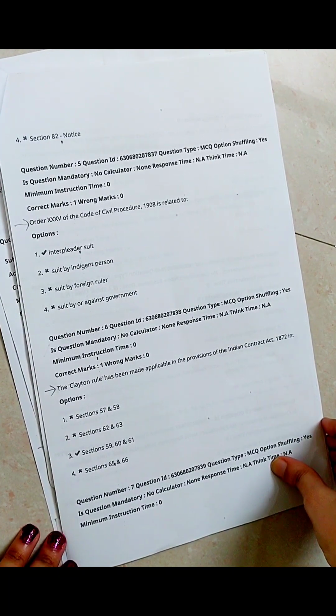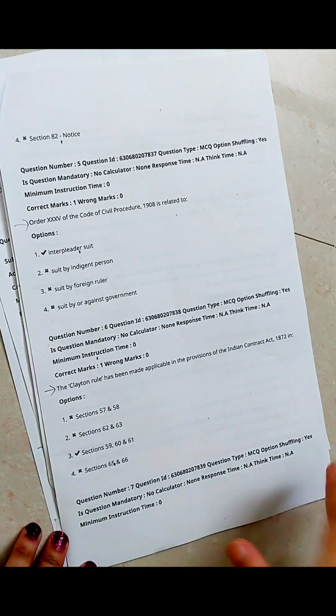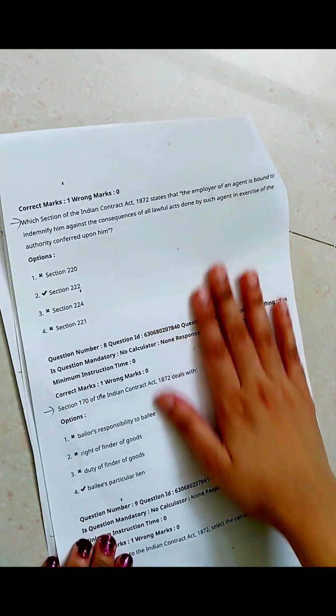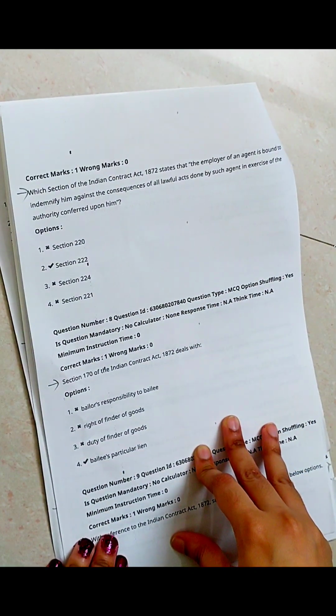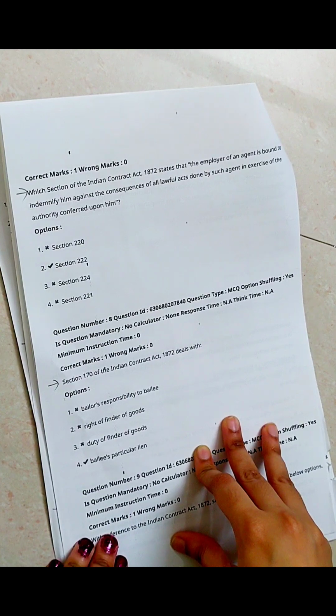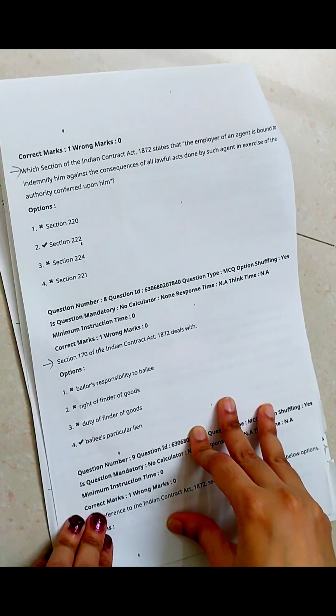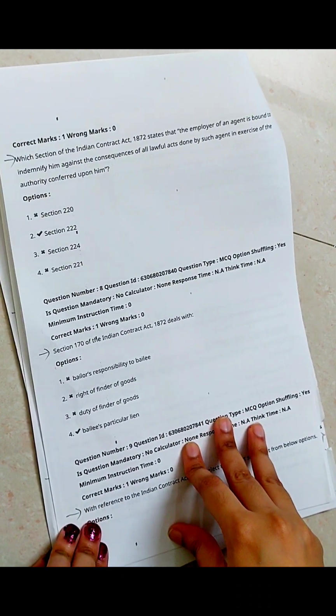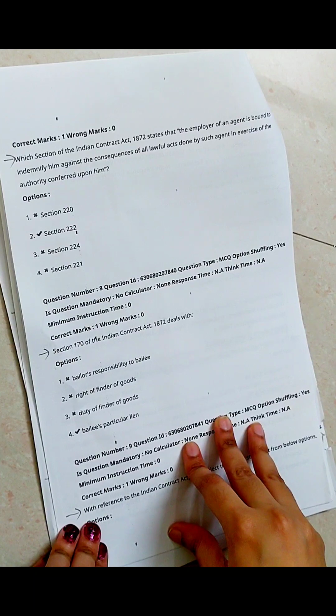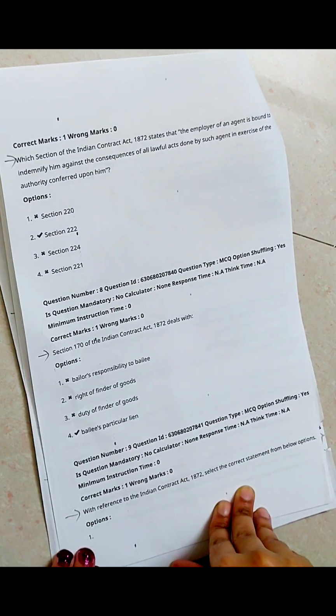The Clayton Rule has been made applicable in the provisions of Indian Contract Act 1872 in Section 59, 60, 61. Which section of the Indian Contract Act 1872 states that the employer of an agent is bound to indemnify him against the consequence of all unlawful acts done by such agent in exercise of the authority conferred upon him? Section 222. Next question. Section 170 of Indian Contract Act 1872 deals with bailee's particular lien.